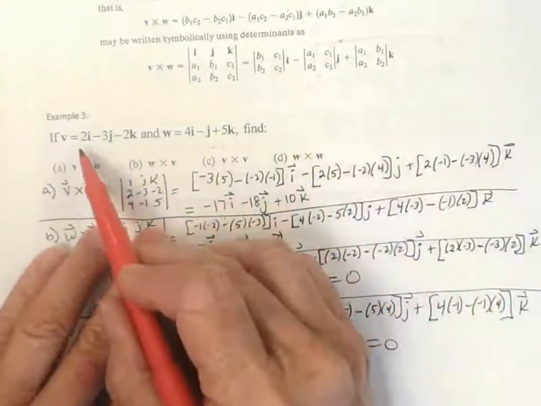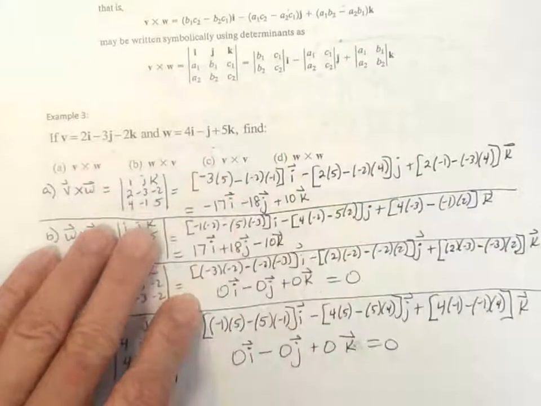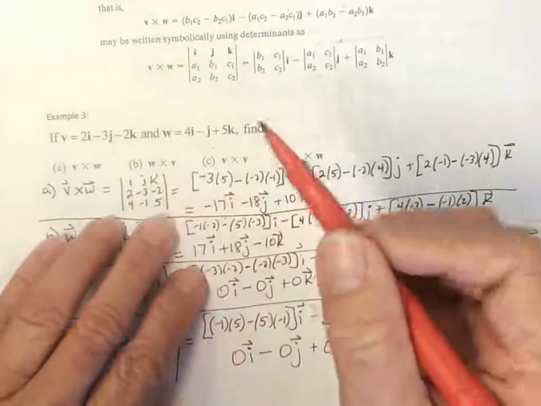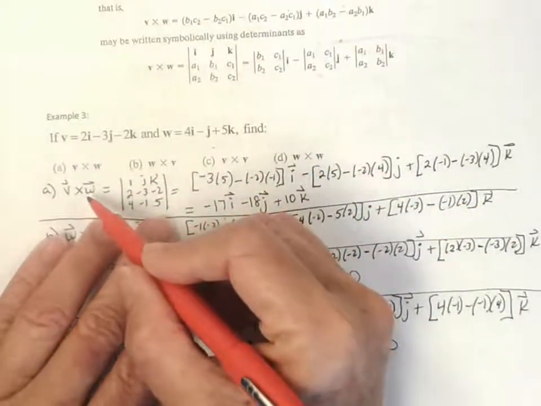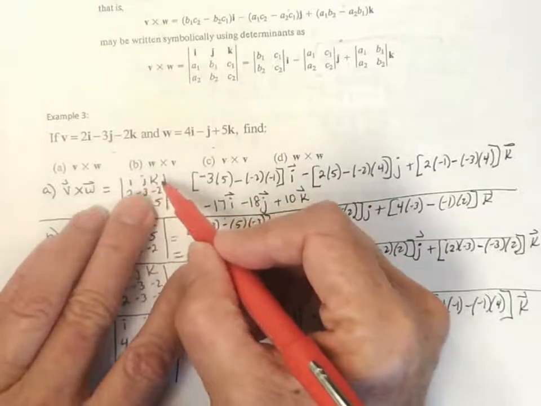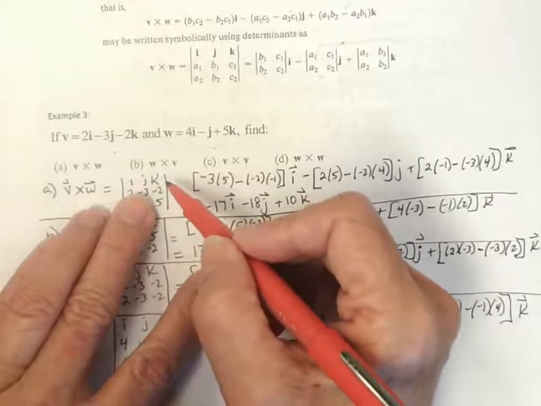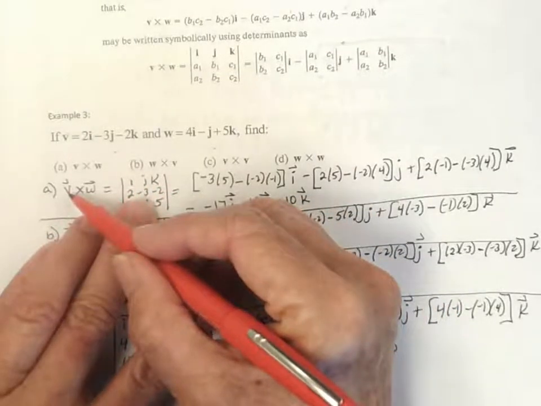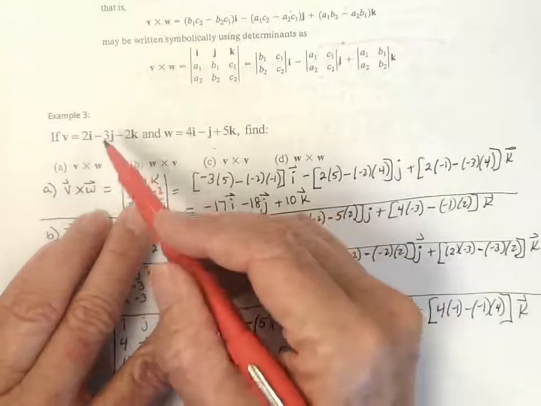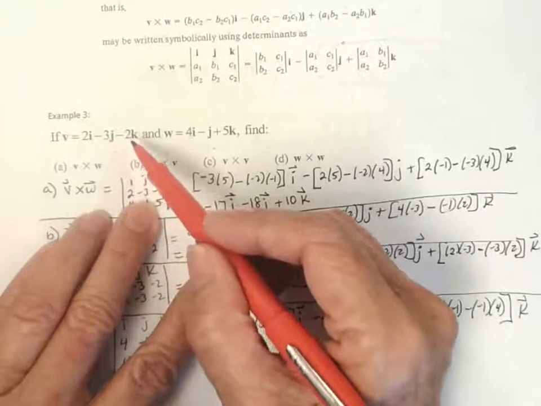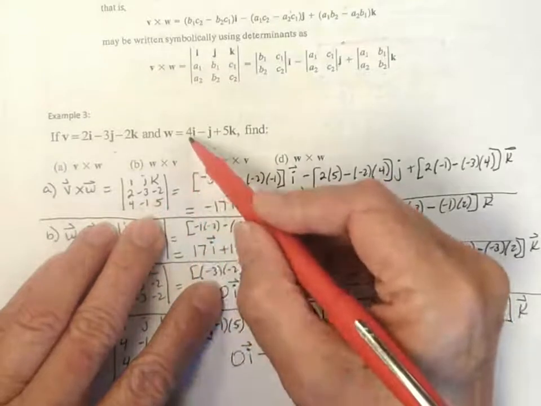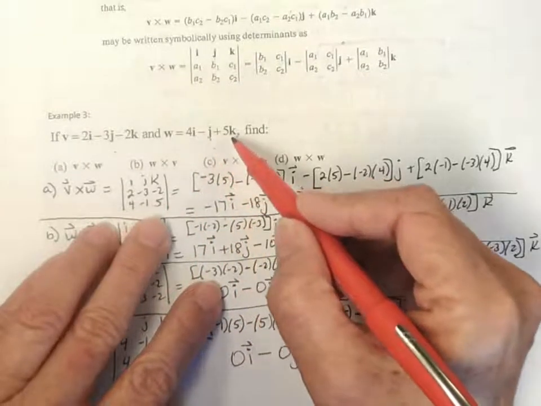So we've got these two vectors, v and w, and we are trying to find the vector that is perpendicular to both of them. So let's take a look here. V cross w. I write i, j, k across the top, so my unit vectors in each direction. V was my first vector, so I put all its coefficients in my second row: 2, minus 3, and minus 2. W is the second vector, so I put its coefficients, 4, negative 1, 5.